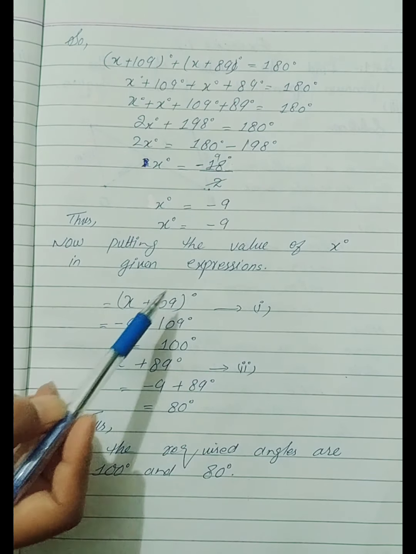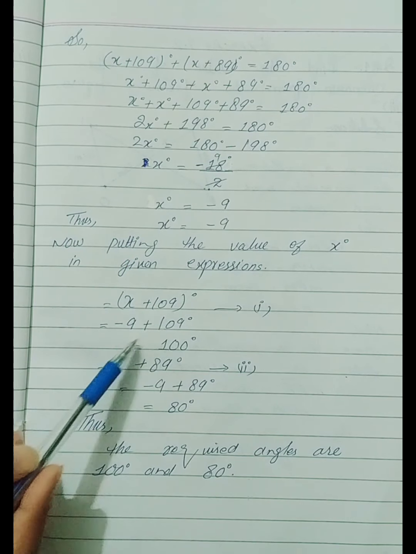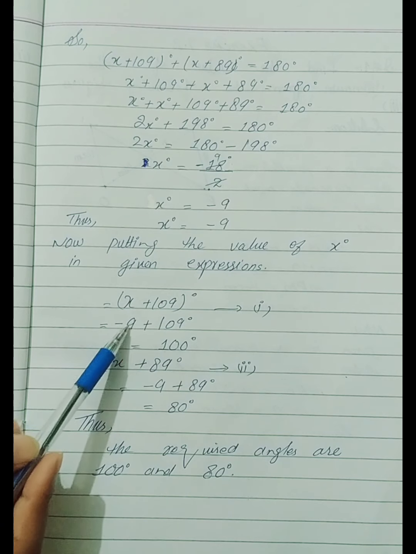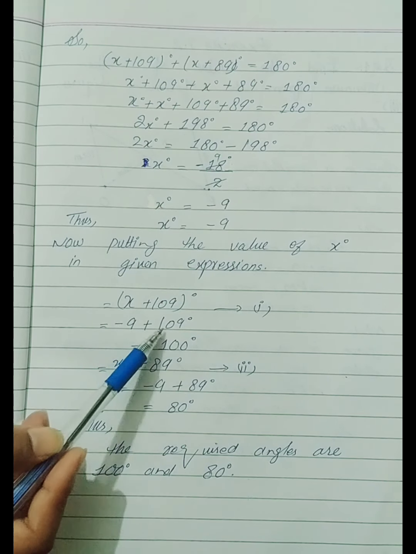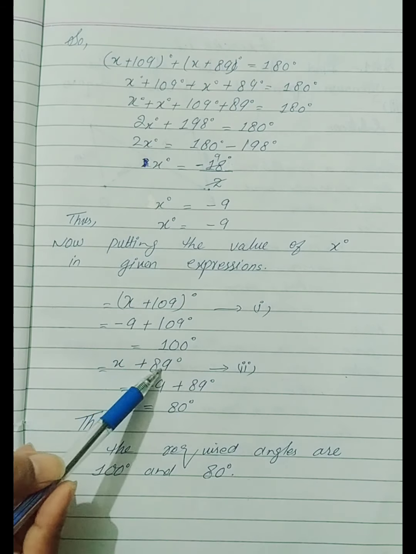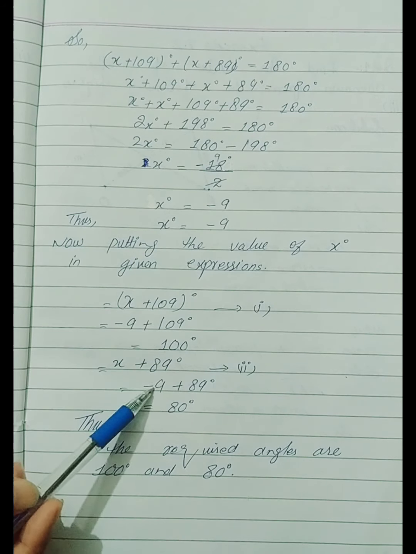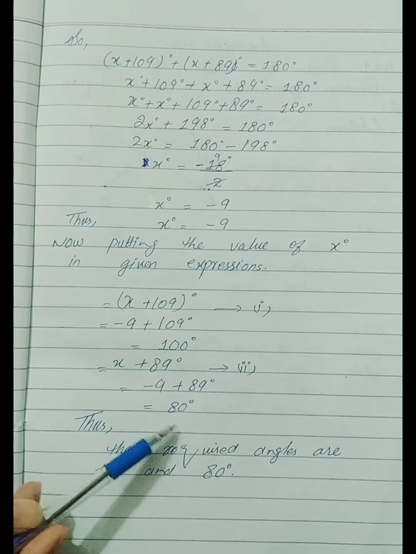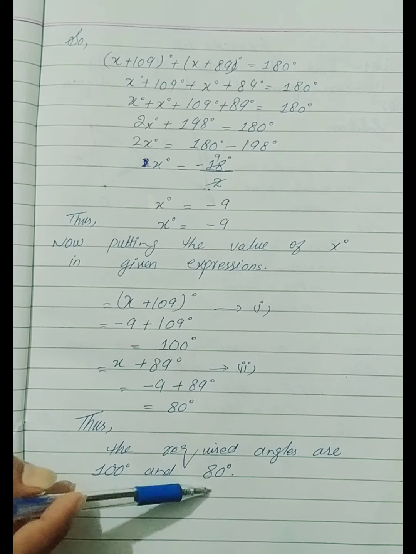When we put the value of x in the given expression, which is x plus 109, in the place of x we put minus 9, then subtracting 9 from 109 we get 100 degree. Similarly, x plus 89, in the place of x we put minus 9, then subtracting 9 from 89 we get 80 degree. So the required angles are 100 and 80, and the sum of the angles equals 180 degree.